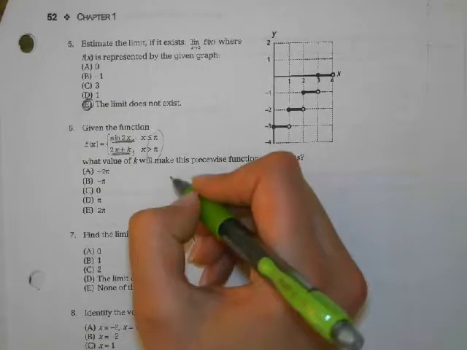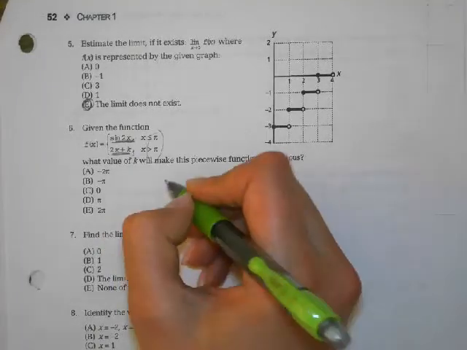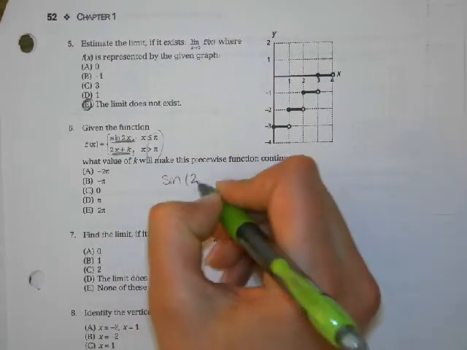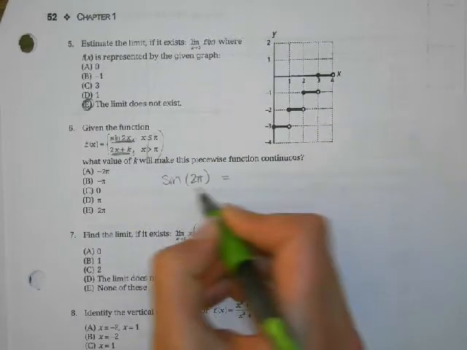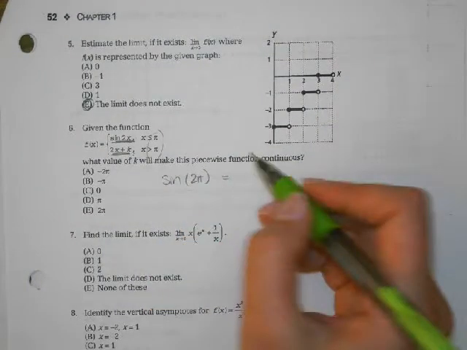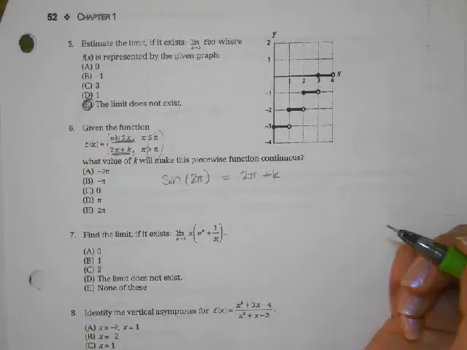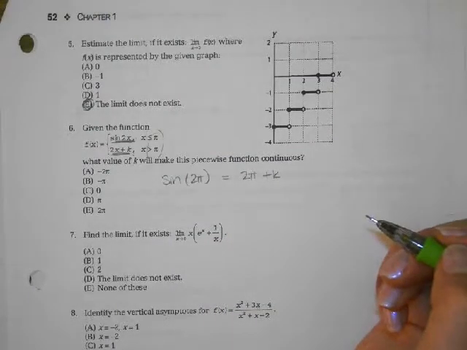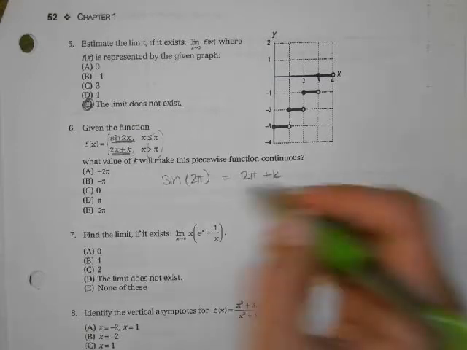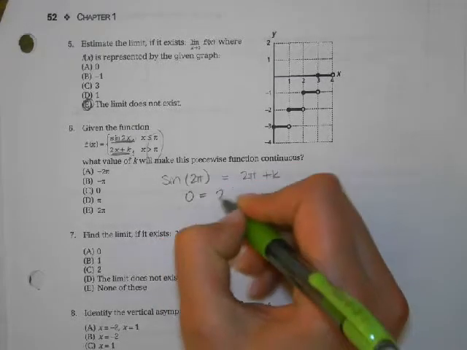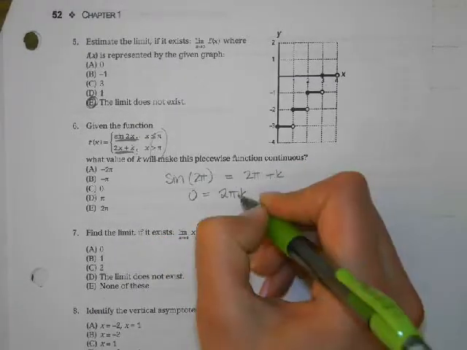So what we need is if you plug in pi for the first function, so sine of 2 pi, I need that y coordinate to equal what I get if I plug in pi to the other one. So 2 pi plus k. And then what is sine of 2 pi? 0. So I need 0 to equal 2 pi plus k. So k is negative 2 pi. So that's it.